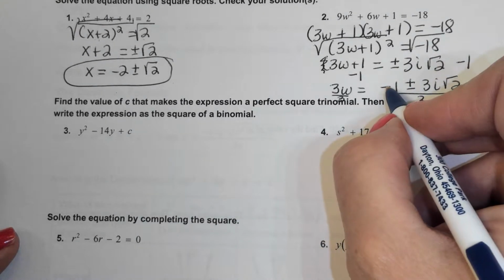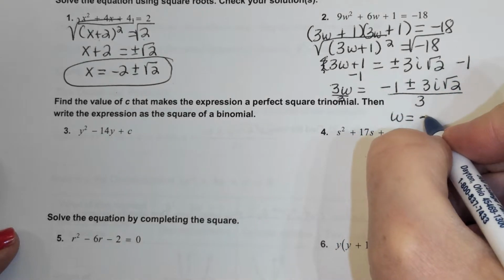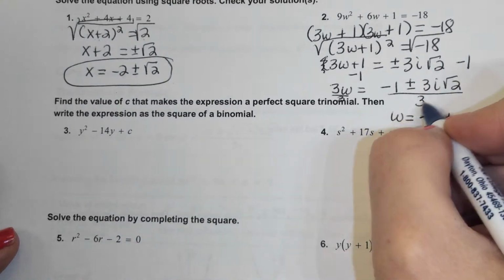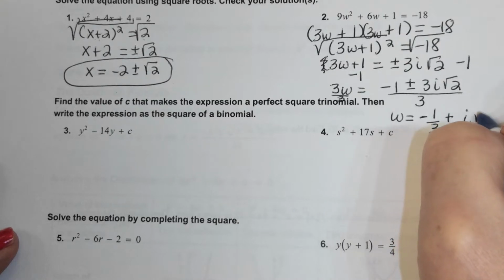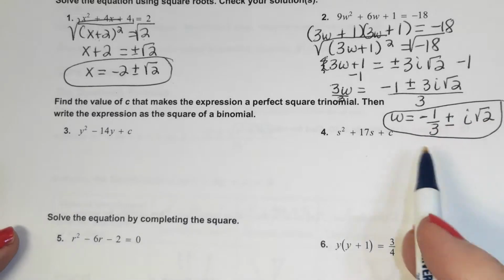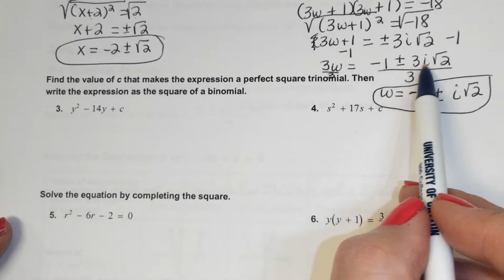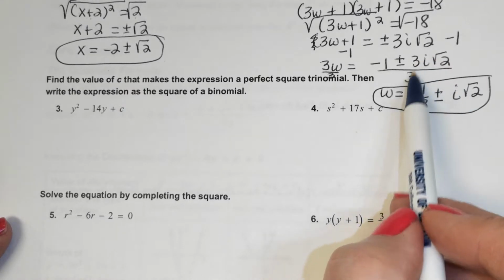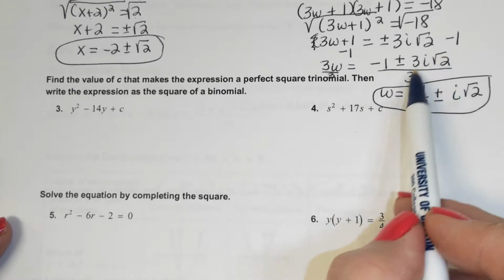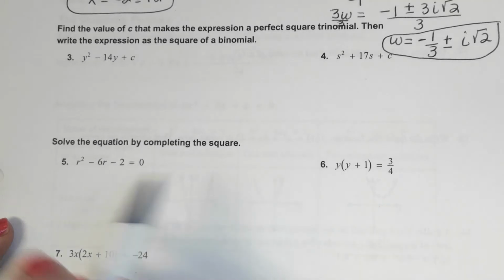I'm going to have negative 1 plus or minus, but watch what I can also do. I can split this apart. Negative 1/3 plus or minus, all of this over 3 would just be i radical 2. This is the best way to write that solution. Look what I did. Negative 1/3 plus or minus, all of this over 3, the 3's would cancel, so I would just get i radical 2. This has to be over 3, and this term must be over 3. That's a tough one. You might want to go back and look again.